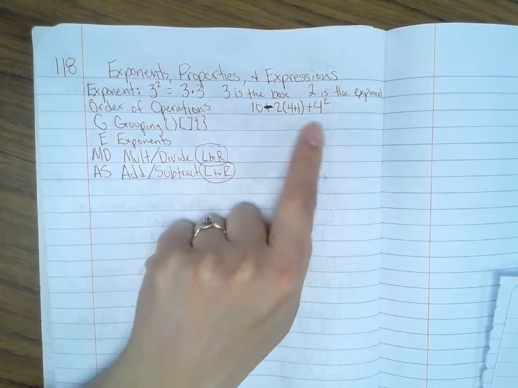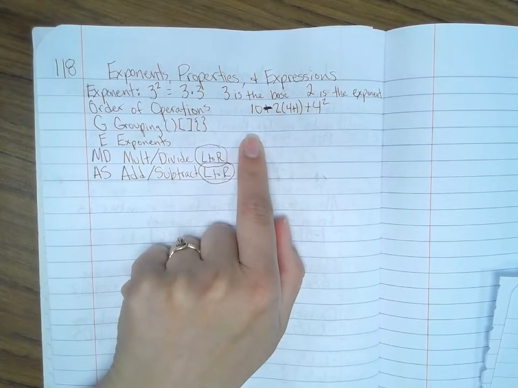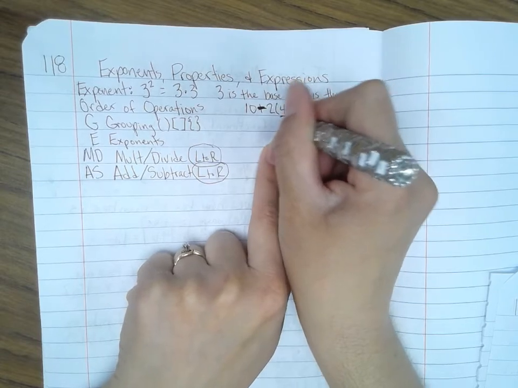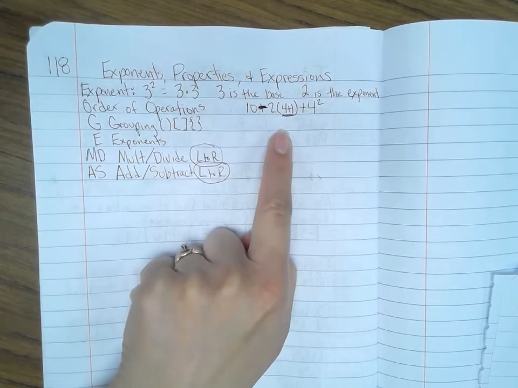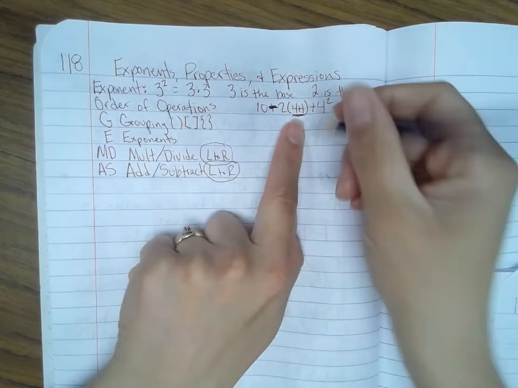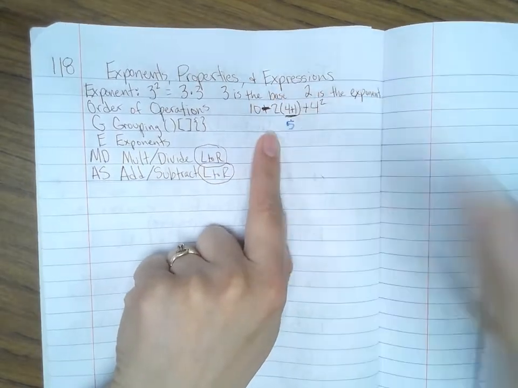If this is what I have, then I've got to do inside the parentheses first. So I'm going to do the 4 plus 1 first. Now I know add and subtract is last, but because it's inside the grouping symbols, I'm going to do that first, and that would give me 5.